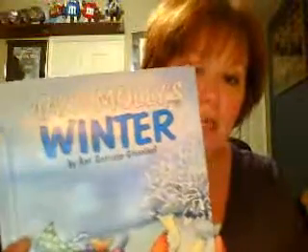Our next book is Max and Molly's Winter, and it is written by Anne Garrison Greenleaf and is also illustrated by Anne Garrison Greenleaf. And the great thing about this particular book is that it's a series of books. It's Max and Molly's Spring, Max and Molly's Summer, and Max and Molly's Fall. And the good thing about this book is it's a great way to introduce the seasons. So as you're studying the seasons in social studies, this would be a good book for that.